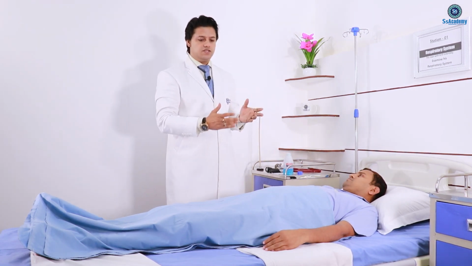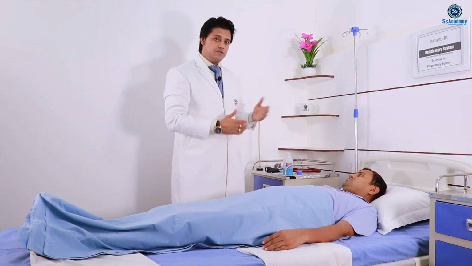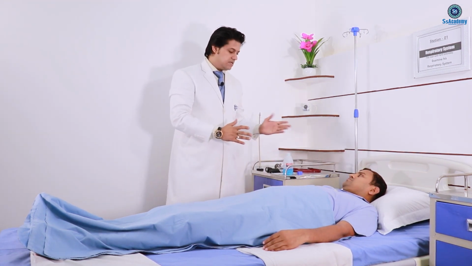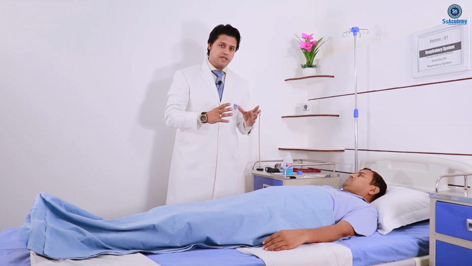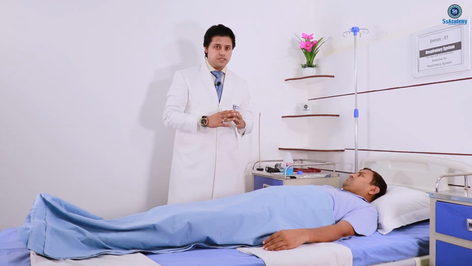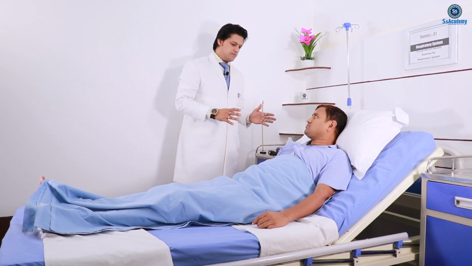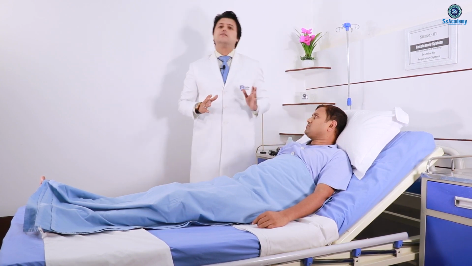So you need to tell the examiner, sir, I'd like to make the bed head-up at a 45-degree angle to examine the respiratory system. So yes, this is the 45-degree angle. This is the perfect position for examining the respiratory system.